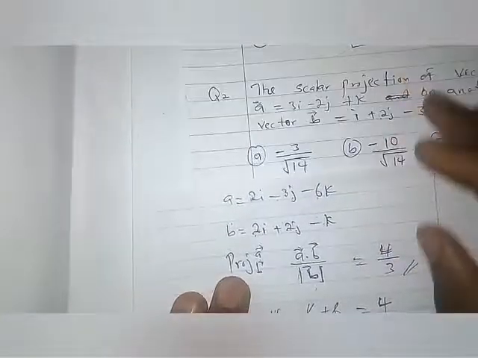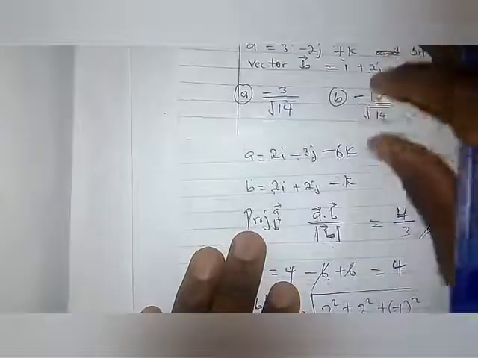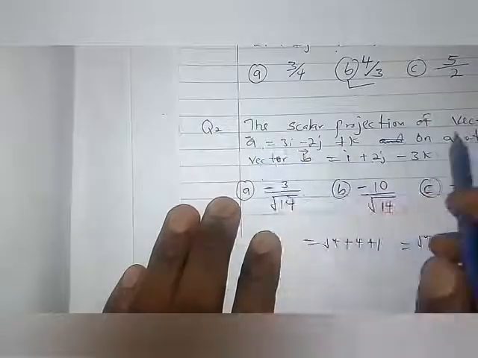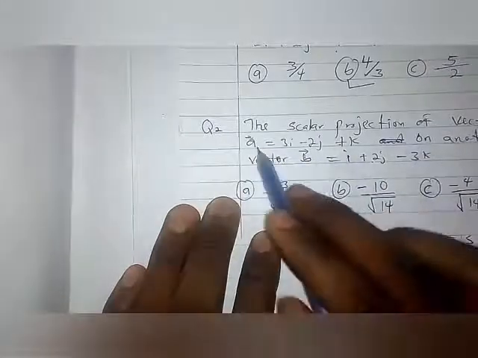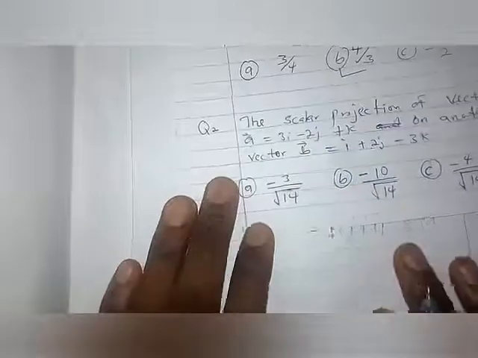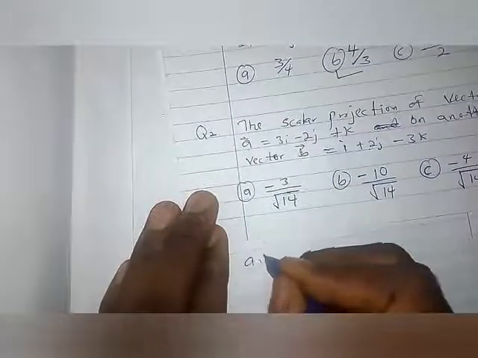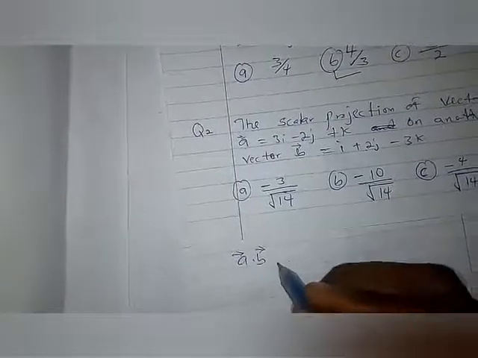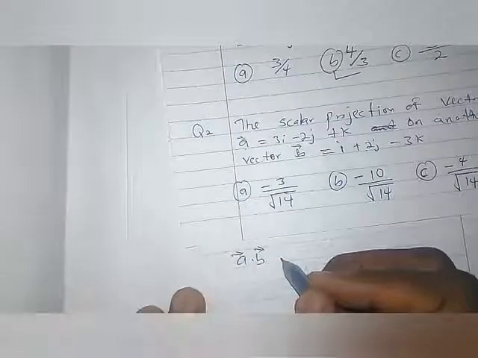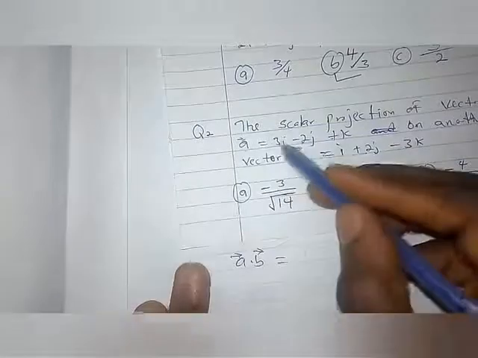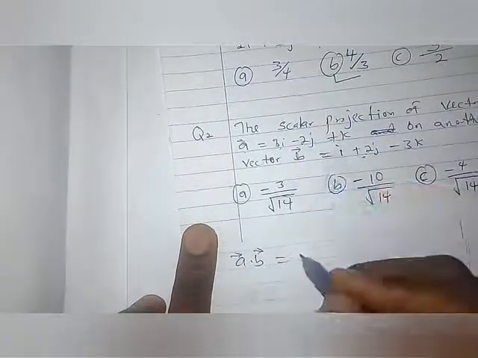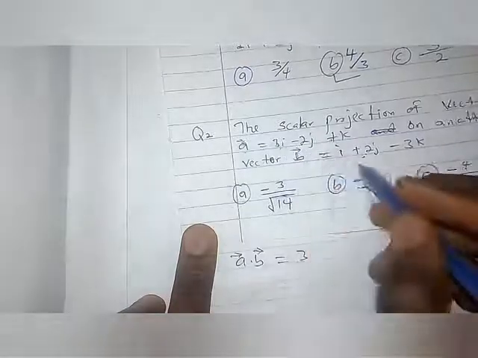So let's quickly solve the second question too, using the same procedure. We have to find the scalar projection of these two vectors. So let's quickly find A dot B. The two vectors will be dotted. So we have 3 multiplied by 1, so we have 3.